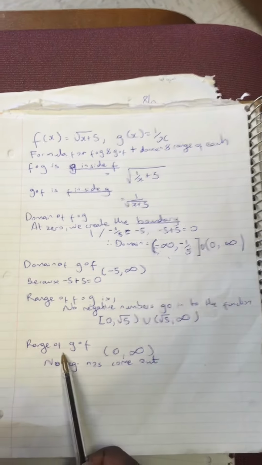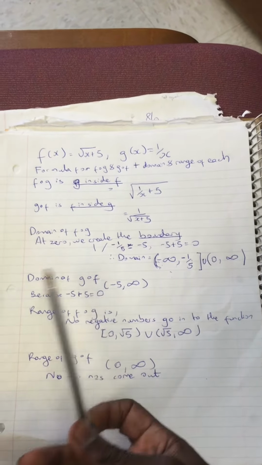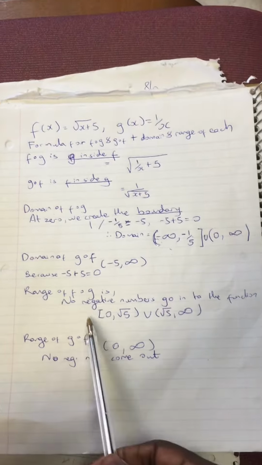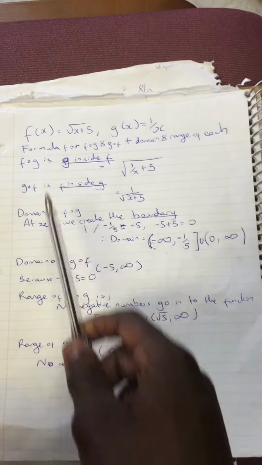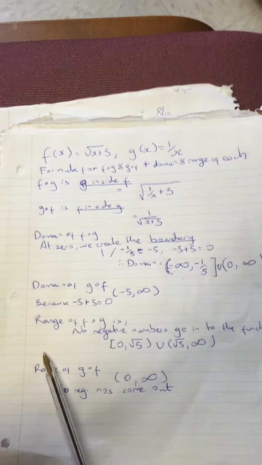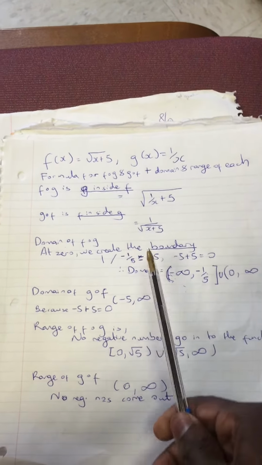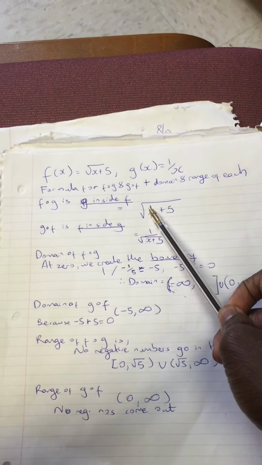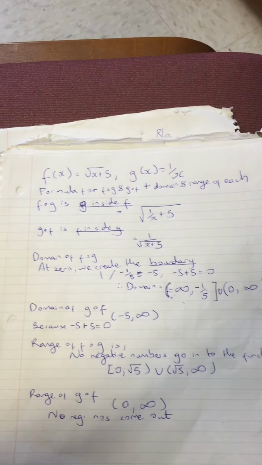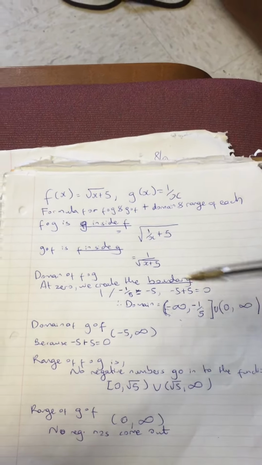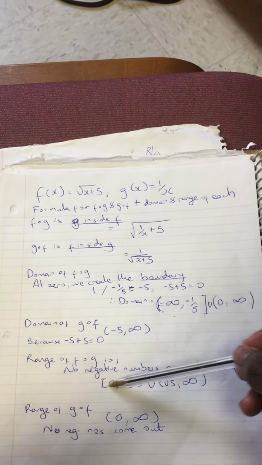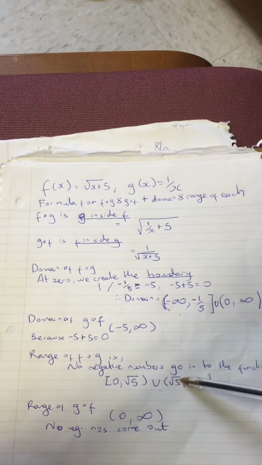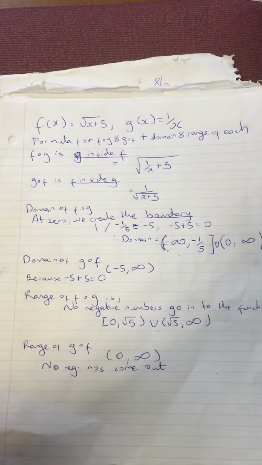Now to find the range will be easy since we already have the domain values. We have to recall that no negative numbers can go into the function because of what we found the domain to be. If no negative numbers can go into the function, we also define the range at 0. When we put 0 into this, we get 5. The square root of 5 is root 5. So the range would exist from 0 to root 5, union of root 5 to infinity. That will consist of all other positive numbers.